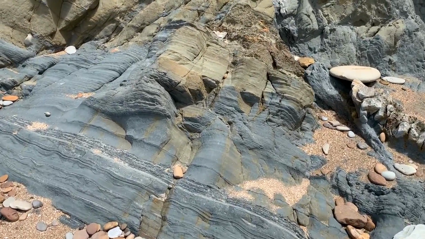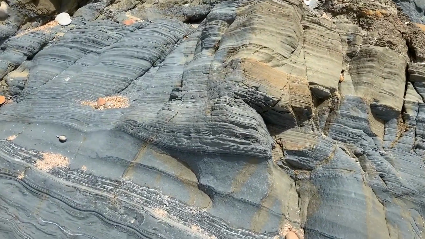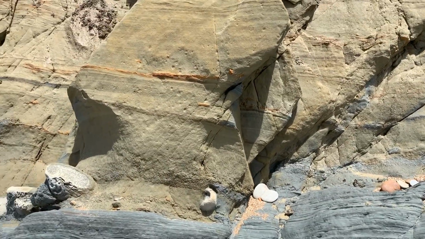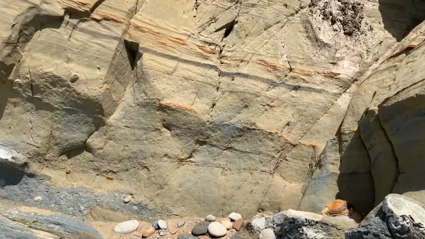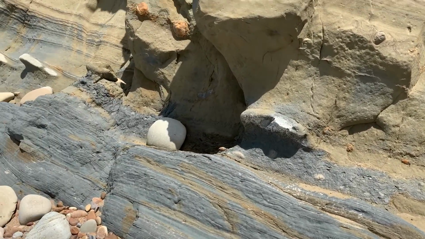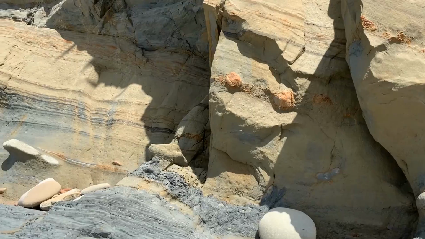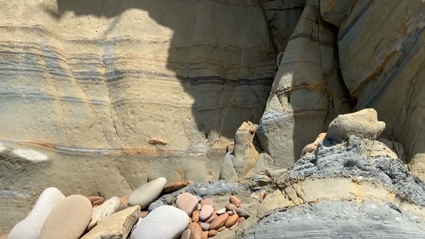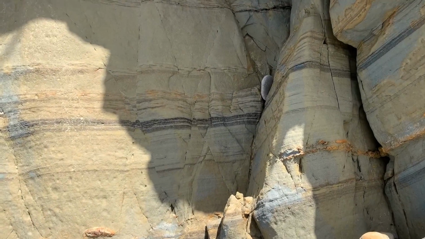We've come back to parallel bedded sands and clays. Again, we're seeing intense fracturing in places. We see some small normal faults.